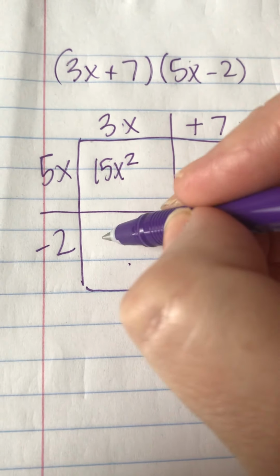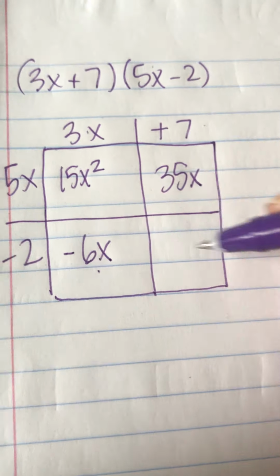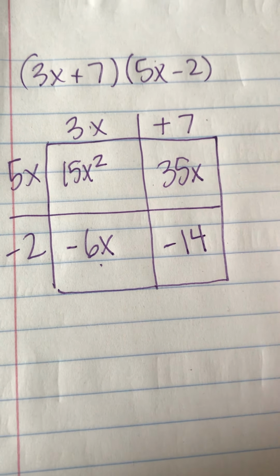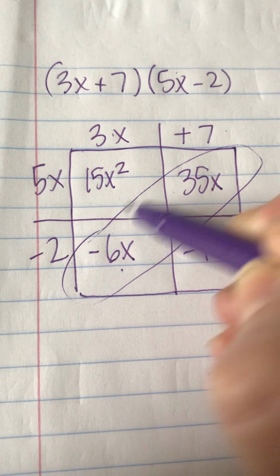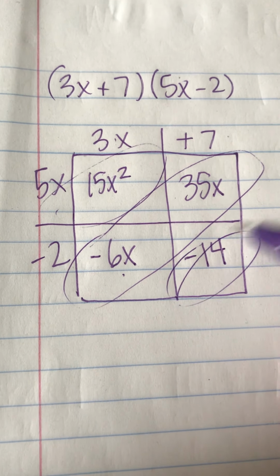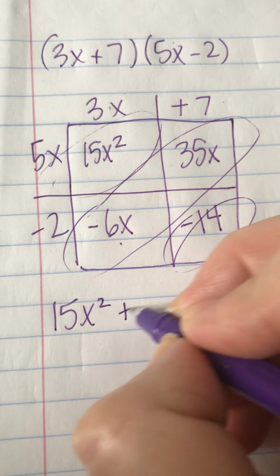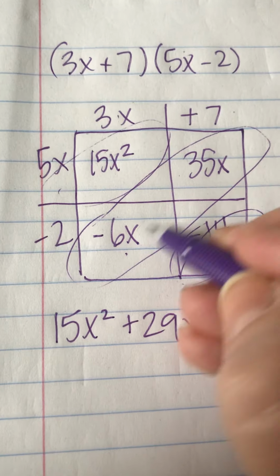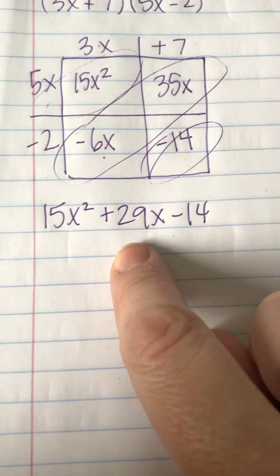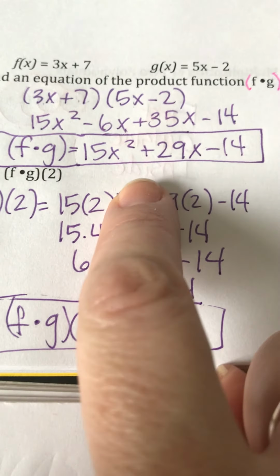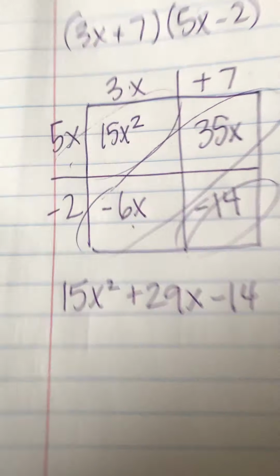This times this gives me negative 6x. And then this times this gives me negative 14. Okay? So here we look diagonal at the different parts. And I end up with 15x squared plus 29x, because I'm combining these two, minus 14. Now, you can see this is the same solution as what we got up here. It just lays it out a little bit differently.